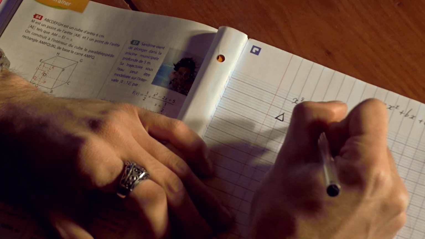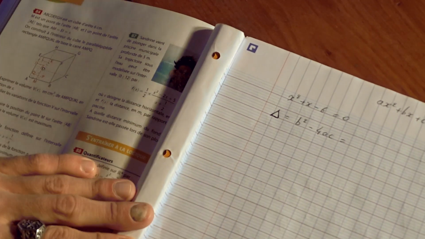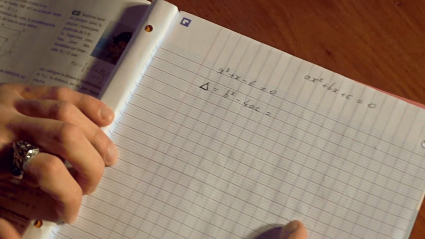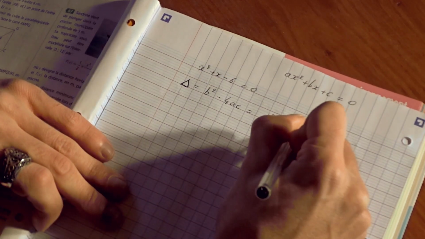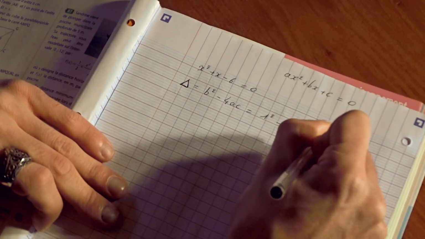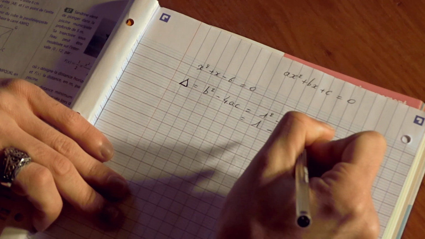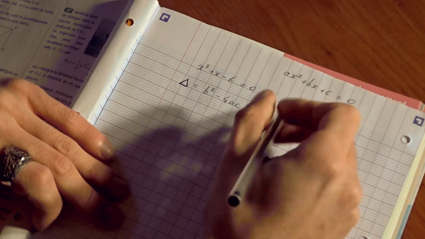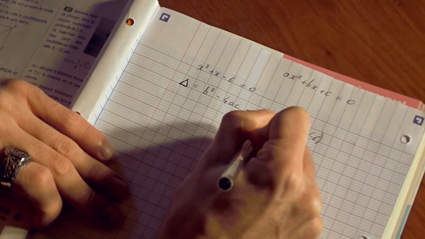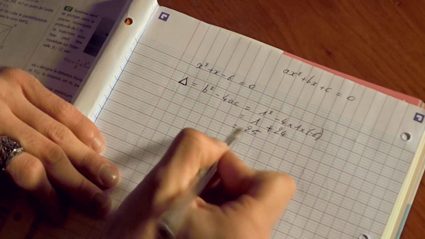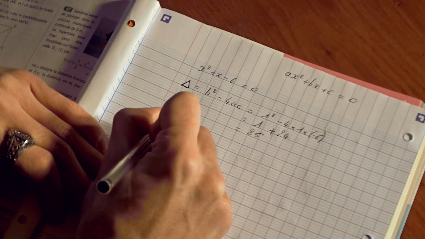And it's equal to b au carré moins 4ac. C'est égal à donc 1 au carré moins 4 fois 1 fois moins 6. C'est égal à 1. Moins 4 fois 1, ça fait moins 4. Moins 4 fois moins 6, ça fait plus 24. 1 plus 24, 25. Donc delta égale 25. So we have two solutions for this equation. Well, this one.